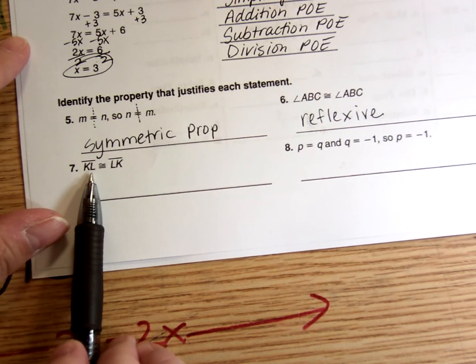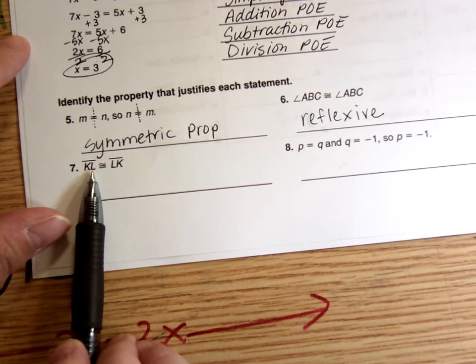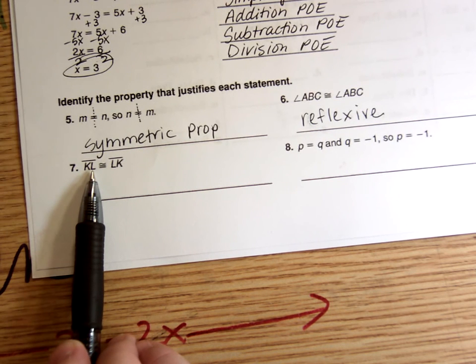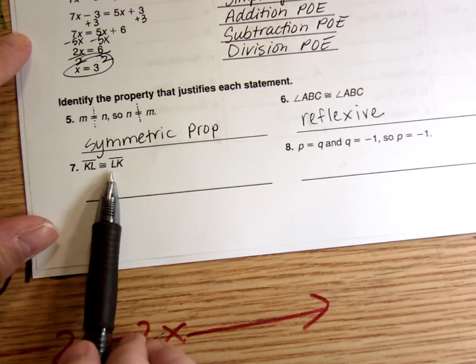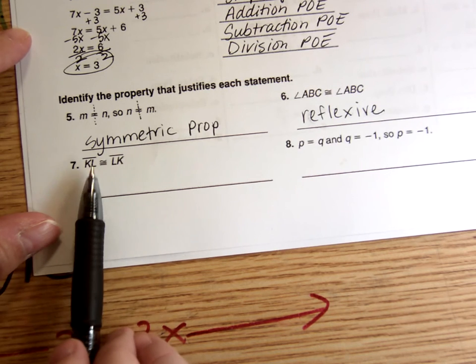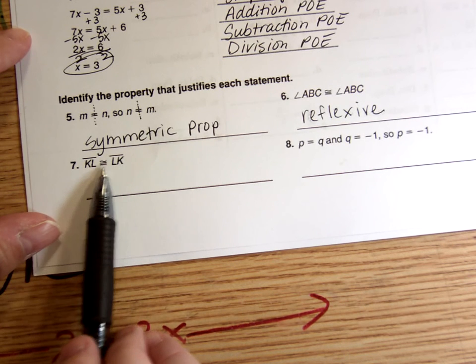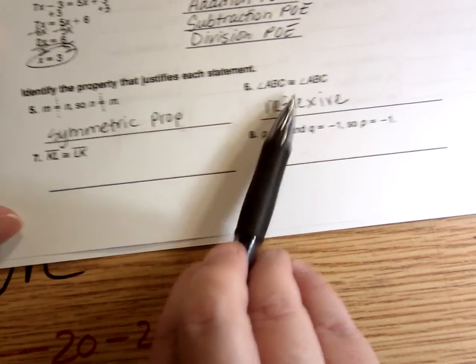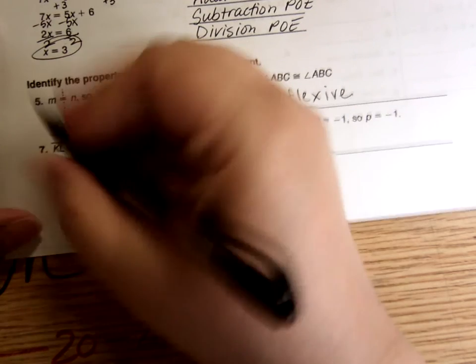This is just taking advantage of the fact that the name segment KL is the same. It describes the same segment as the segment name LK. So it's just changing up the name, but it's talking about the same thing. It's saying something is congruent to itself, just like we did over here for reflexive, and that is reflexive.